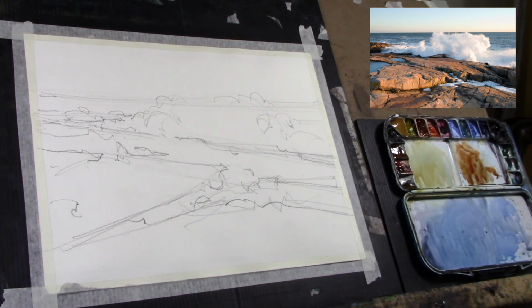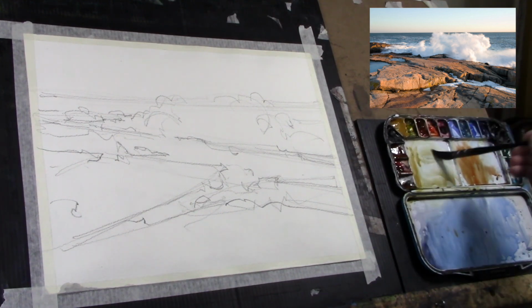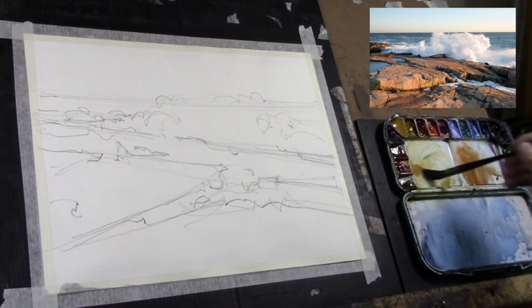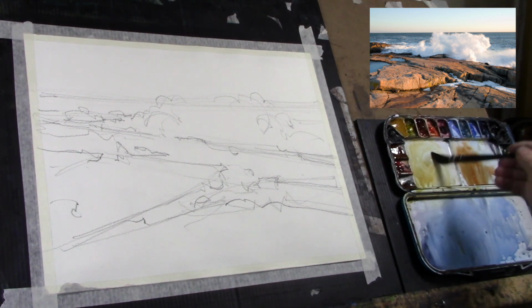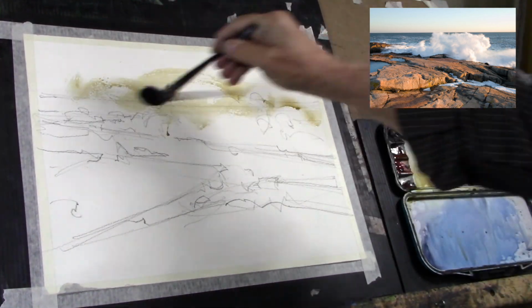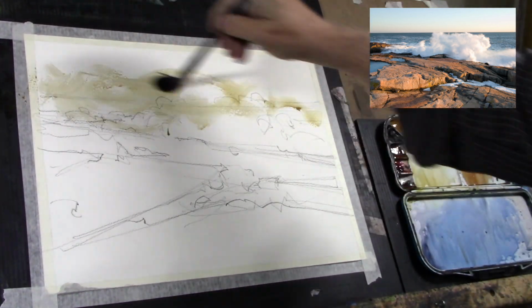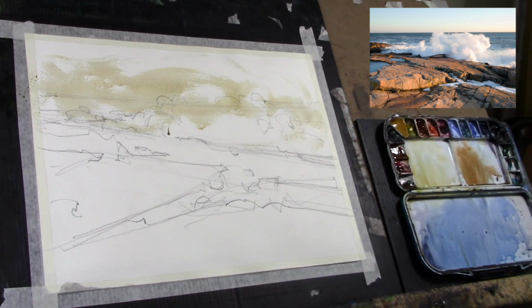All right. Let's start by spot wetting our image. We're going to just take a little bit of pale yellow ochre and start to, isn't that fun?